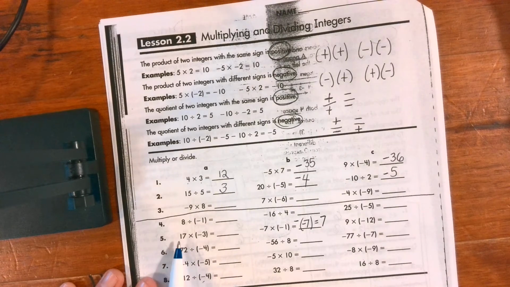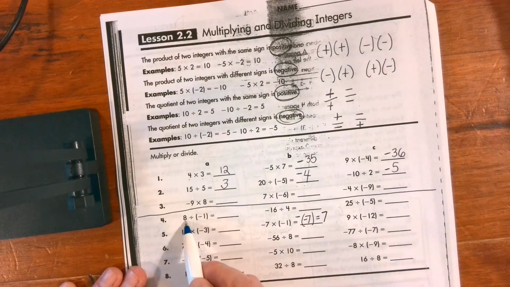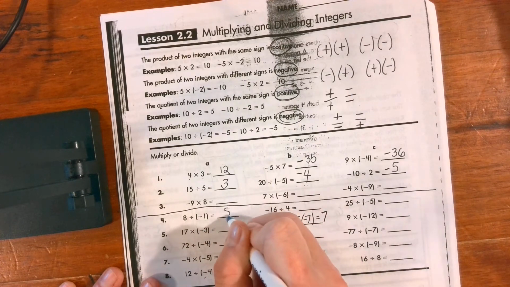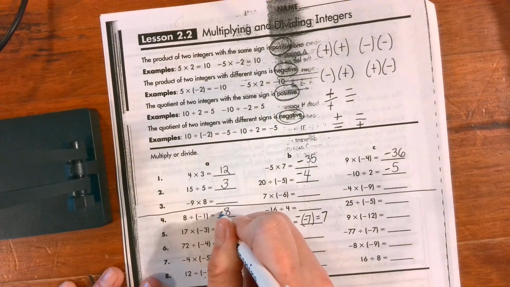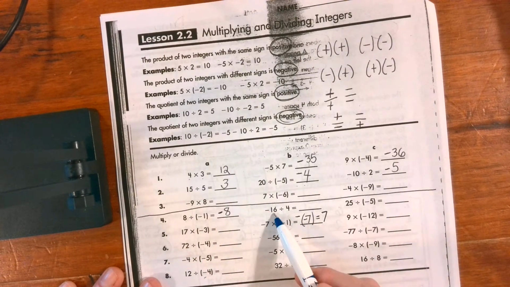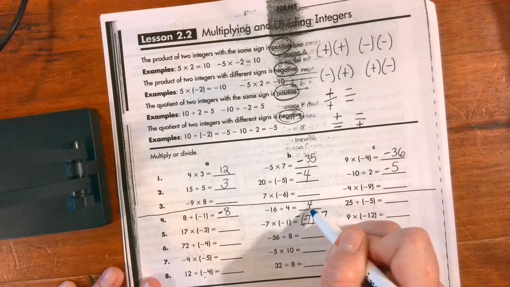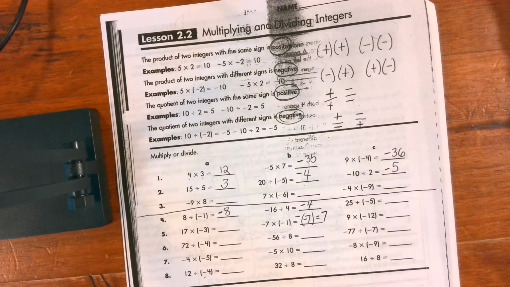All right, we're going to do a couple down here, and then we'll let you finish the rest on your own. 8 divided by 1, any number divided by 1 is that number. Different signs. Negative. 16 divided by 4 is 4. Different signs. Negative. Last one for today.